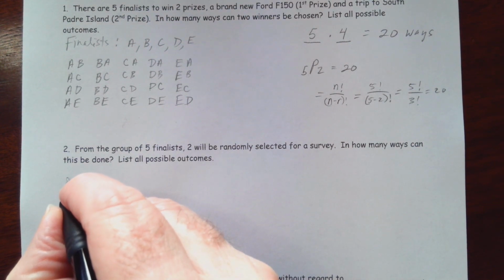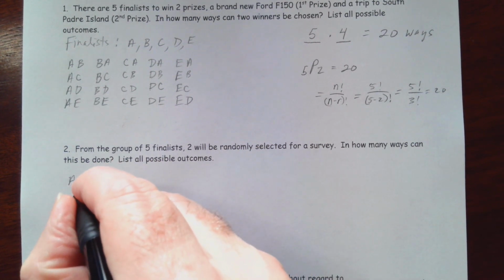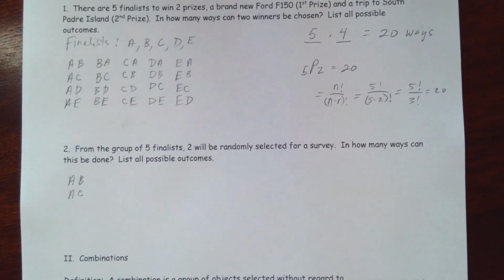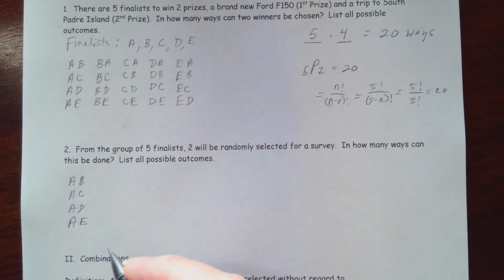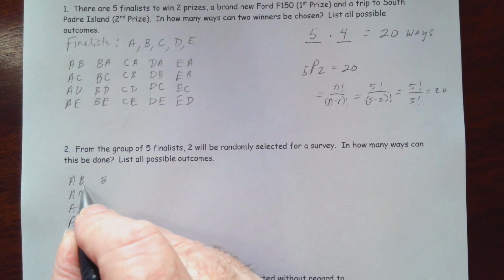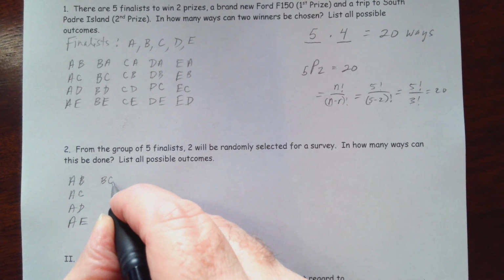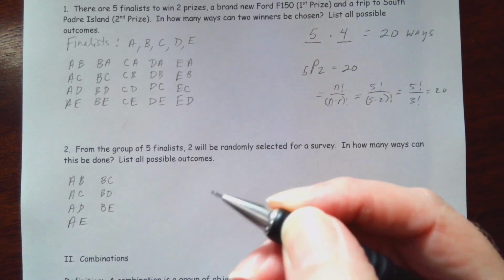So I'm just going to go ahead and do this. It could be A with B. It could be A with C. It could be A with D or A with E. So it's really the same as what we had up here. However, here we can't do BA because that's the same 2 people we have here. But we could do B with C. We could do B with D and B with E.